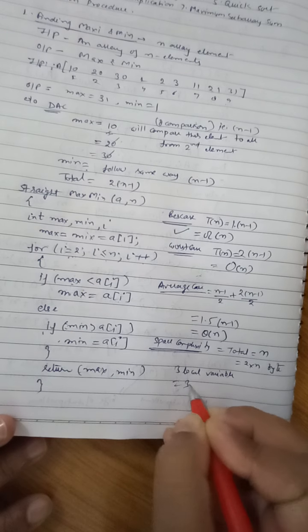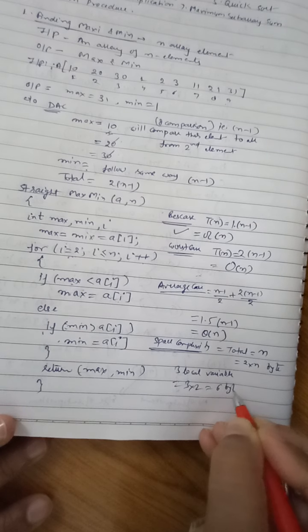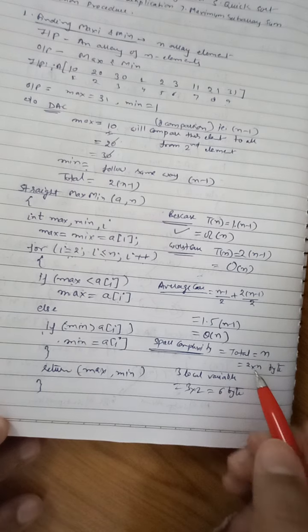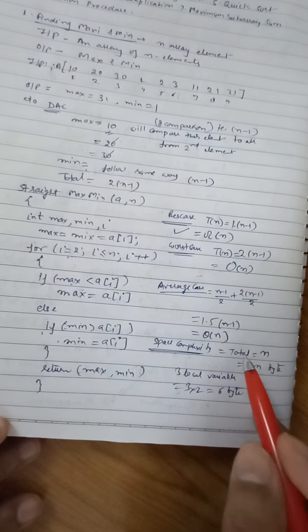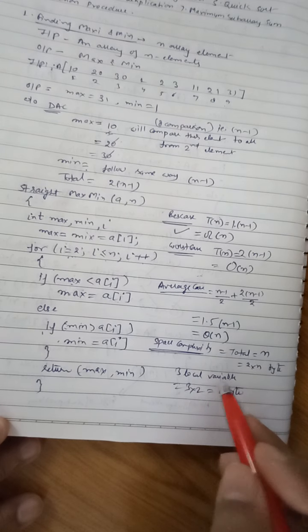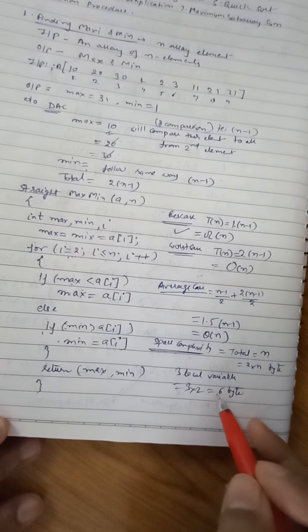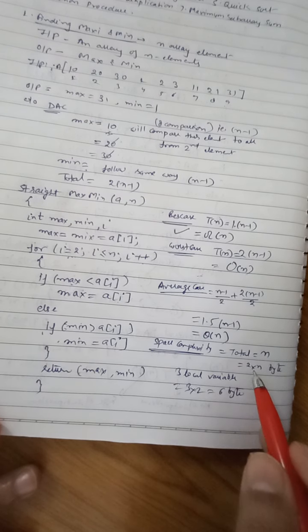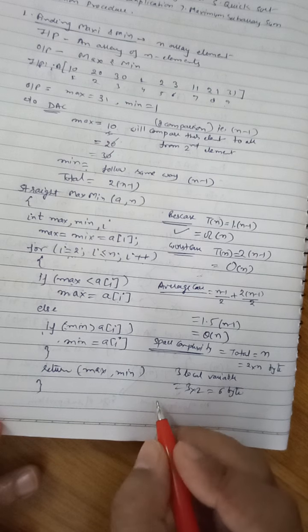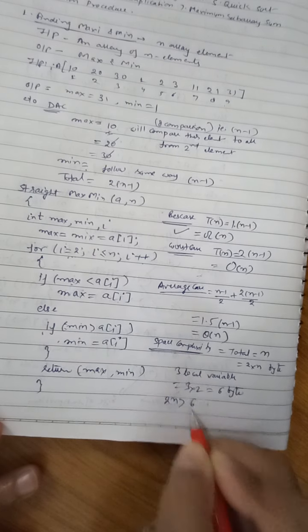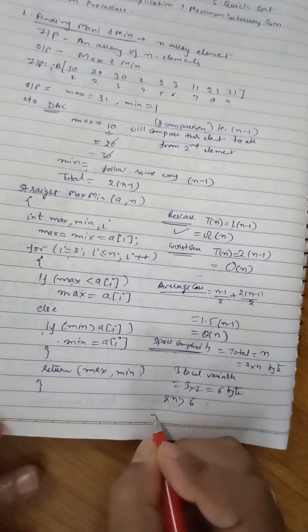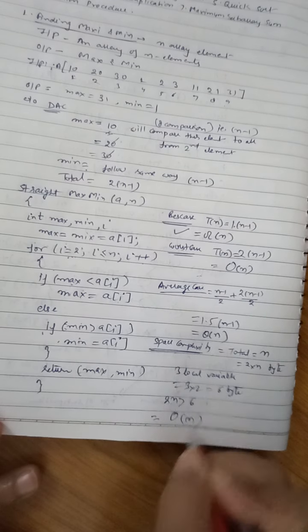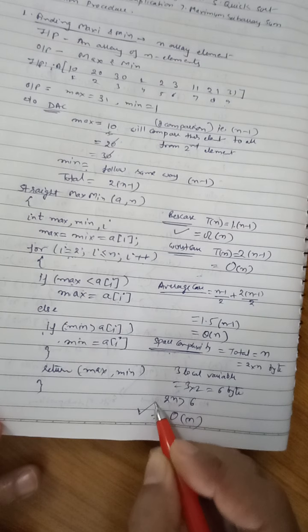So 3 into 2, 6 bytes, because integer is having 2 bytes. So total n elements, then 2n bytes, and 3 local variables, so 3 into 2, that is 6 bytes. So we can simply say 2n is greater than 6. Obviously 2n is greater than 6, so we can simply say order of n. The space complexity will be order of n.